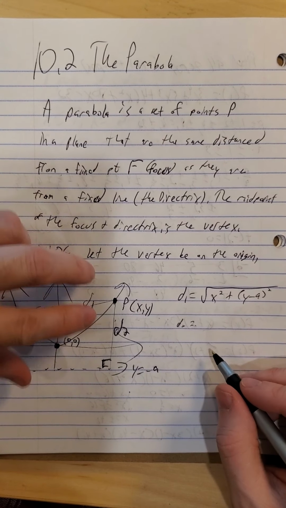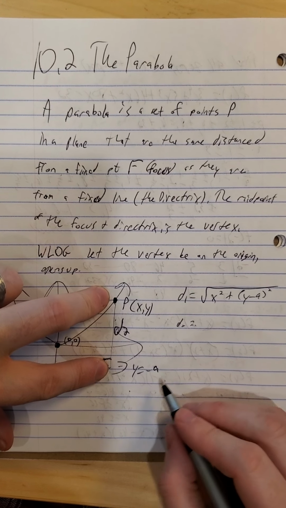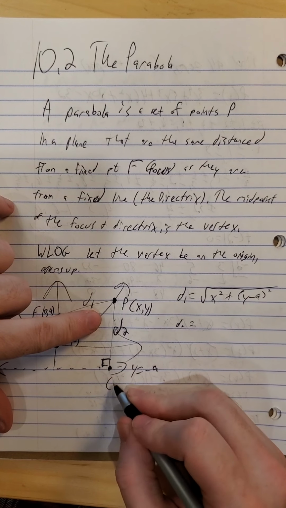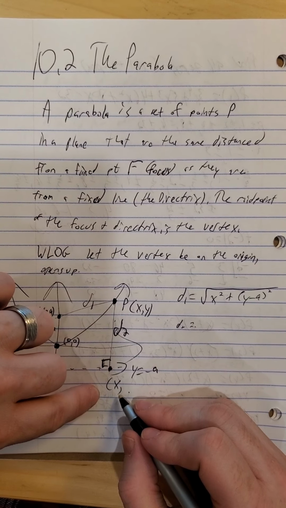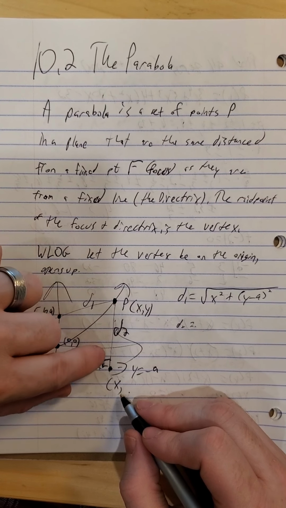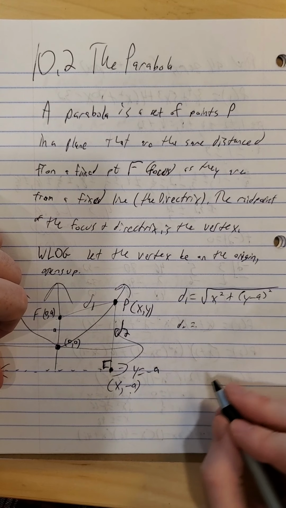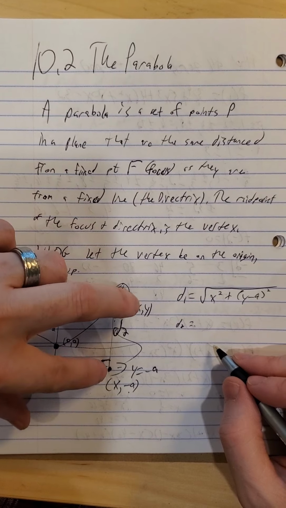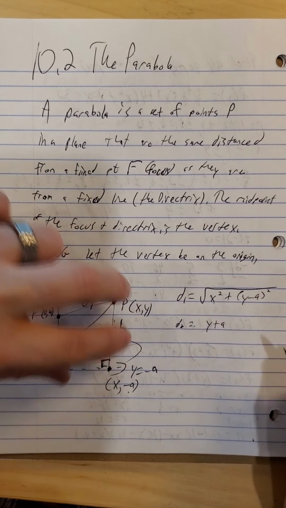Distance 2, distance between the line and point P. Well, the place that this perpendicular lands, x coordinate is still just x since we went straight down, and the y value, as you recall, hopefully is opposite of a, so distance 2 then, x's are the same, so this would just be y plus a.